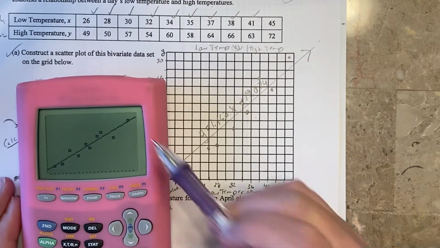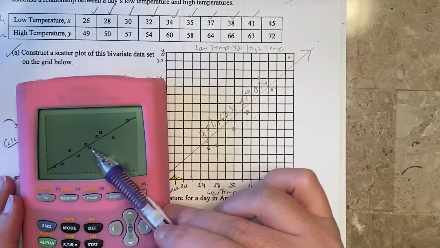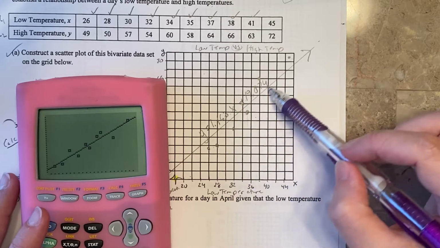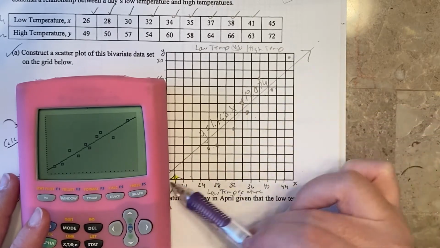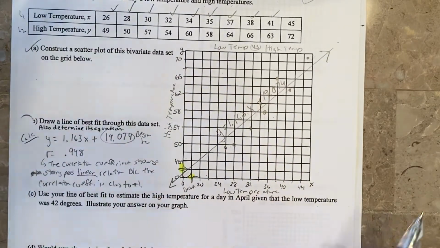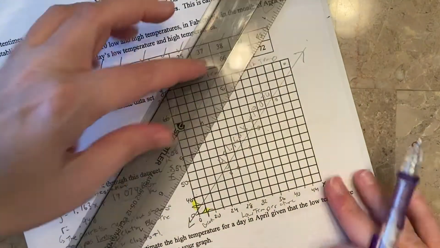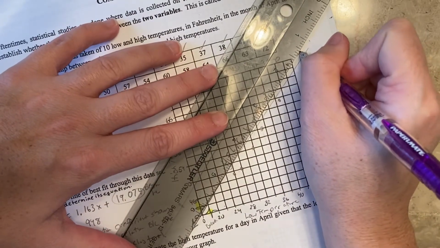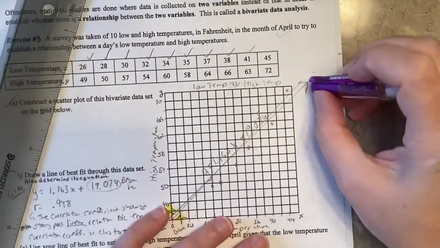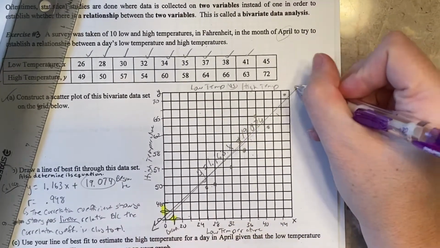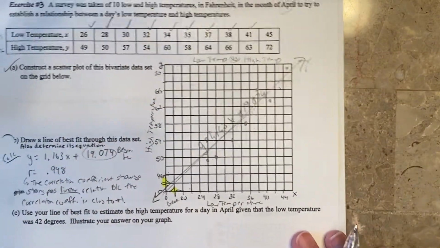So, oh, see now actually, this is showing that it should be a little higher towards this one. So technically this should be slanted a little bit higher. That's what this is showing. So I guess I could move this a smidge higher. Okay, because remember the calculator is always going to give you perfect.